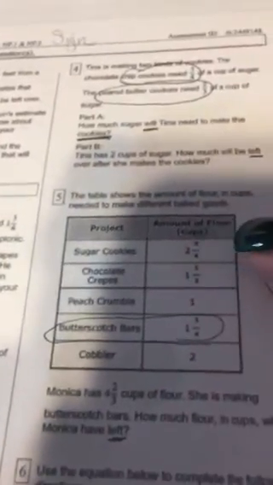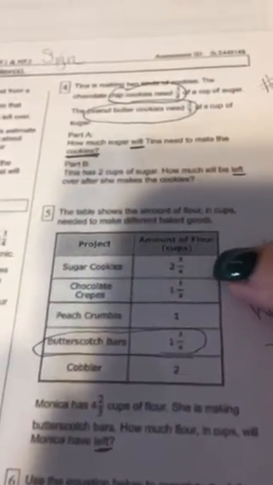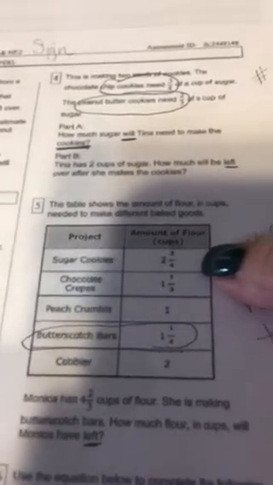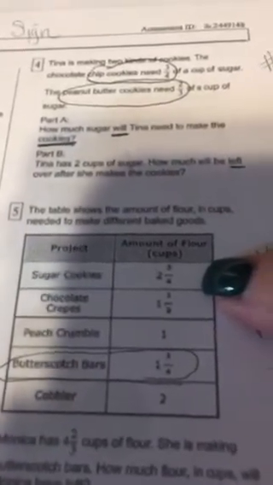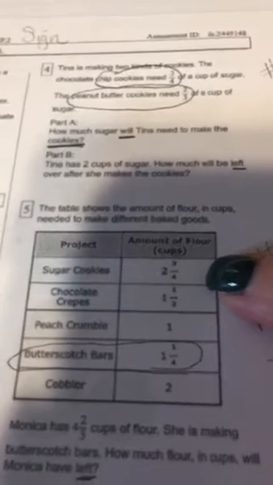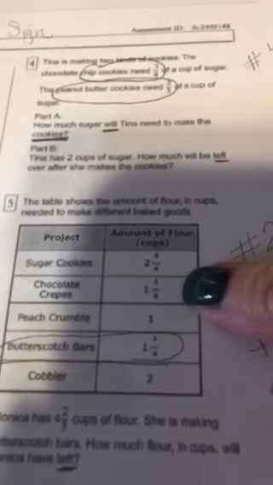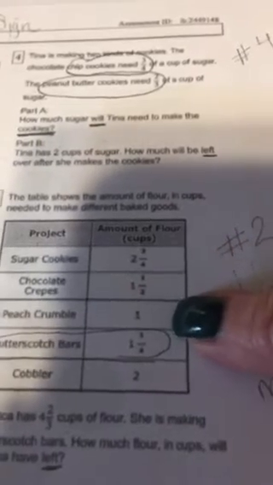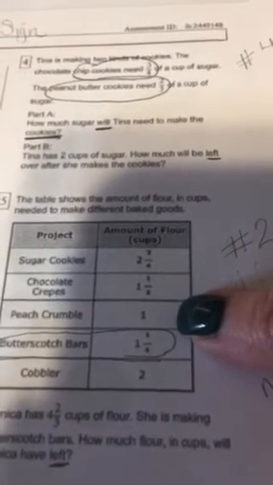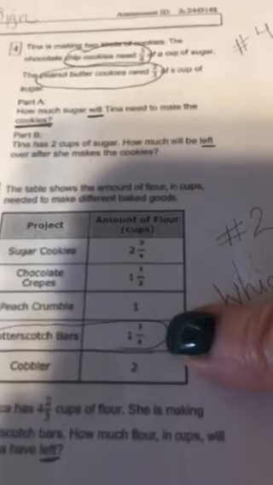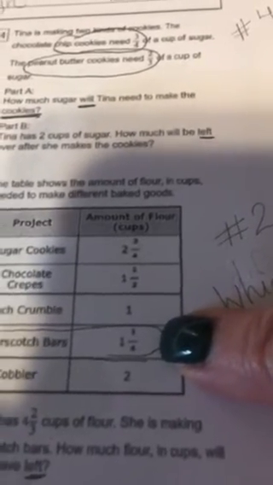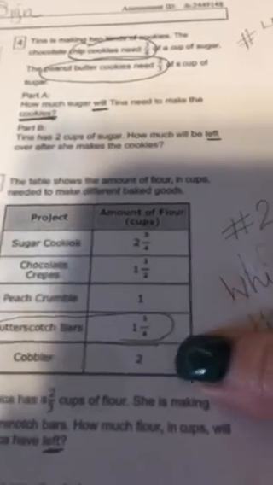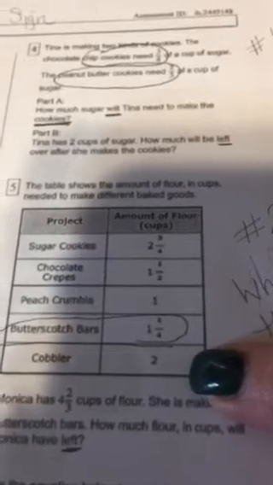So as we look at this one, this chart is telling us about the cups of flour in certain items. So sugar cookies has 2 3/4 cups of flour. Chocolate chip cookies have 1 1/2 cups of flour. Peach crumble is going to take 1 cup of flour, and butterscotch bars are going to take 1 1/4 cups of flour. Cobbler will take 2 cups of flour.